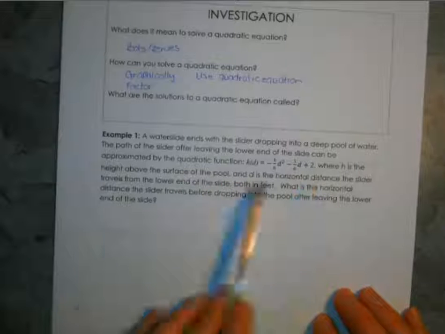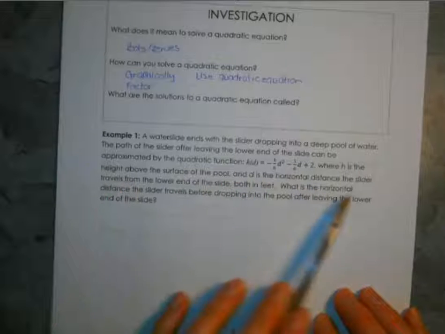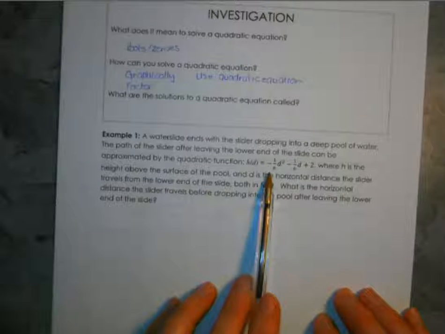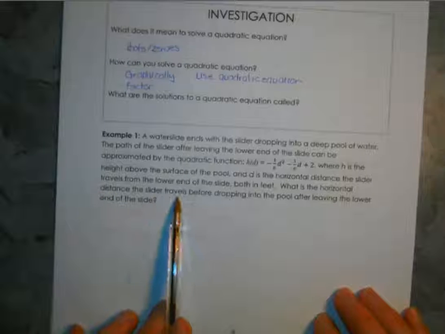And d is the horizontal distance that the slider travels from the lower end of the slide. Basically, they want to know what is the horizontal distance that the slider travels before dropping into the pool after leaving the lower end of the slide.